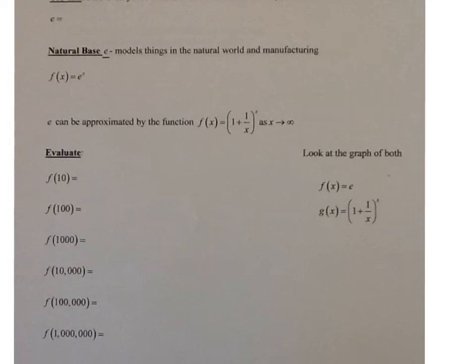Okay, so today what we're going to talk about is the natural base. So I'd like you to put me on pause, try this, and then come back and check your answer. Okay, so hopefully you found the E button on your calculator.